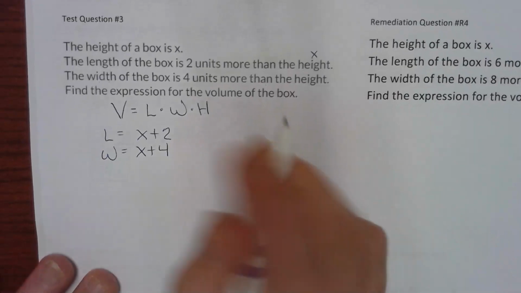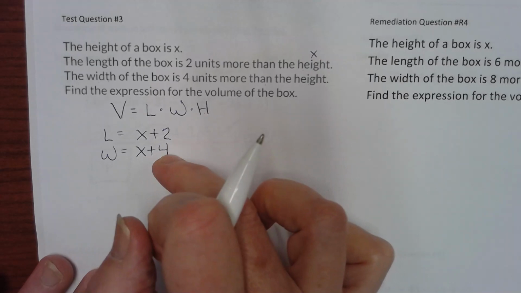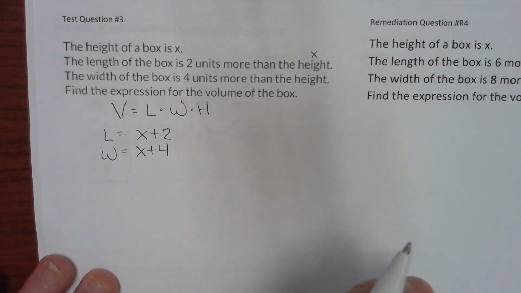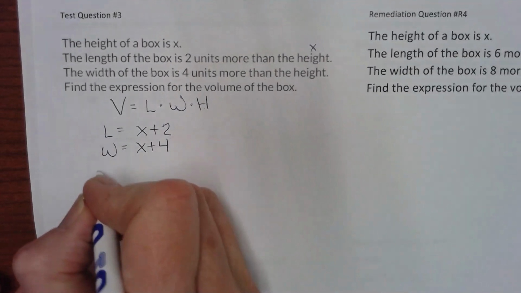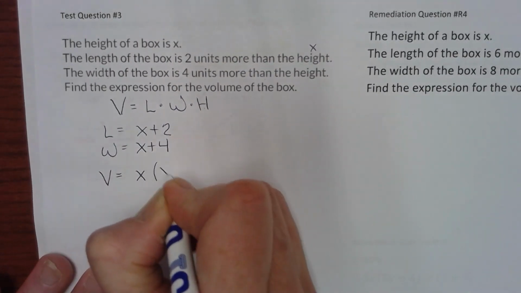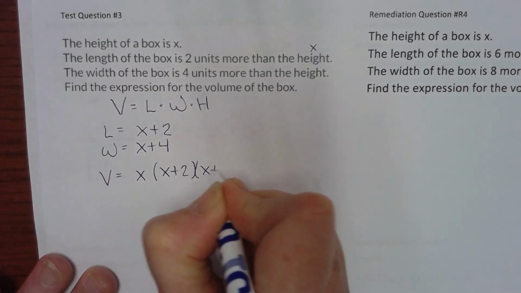Now I think the reason why this was the most missed is because people are forgetting that after they do a 2x2 box, they still have to multiply by the x. So this is what volume is equal to. The height times the length times the width.